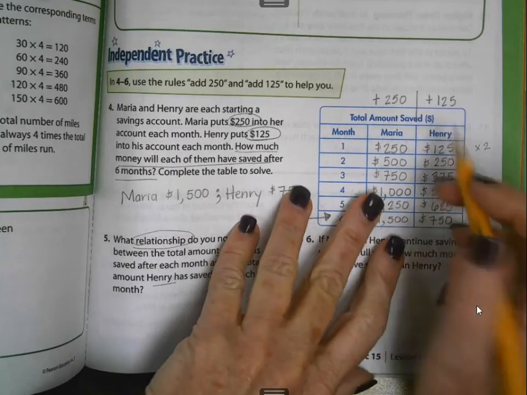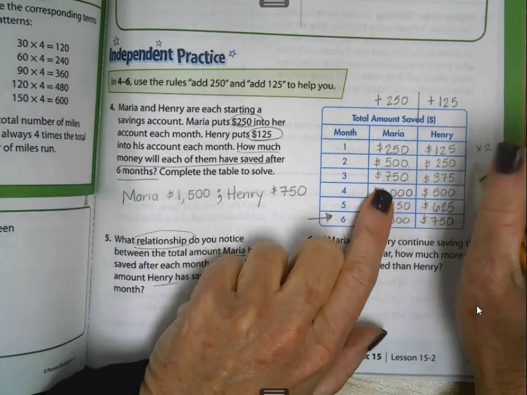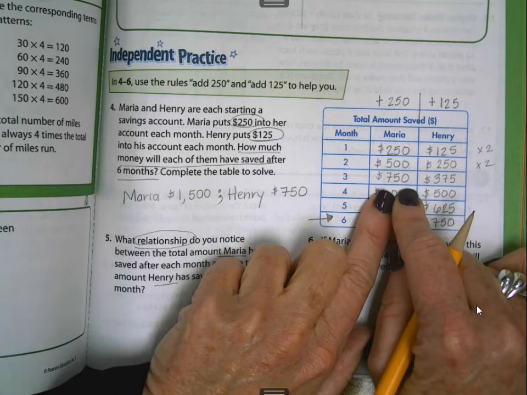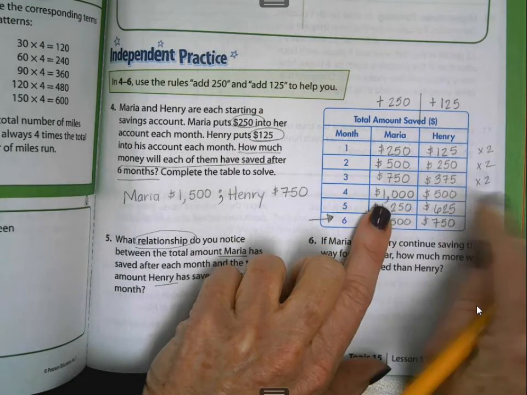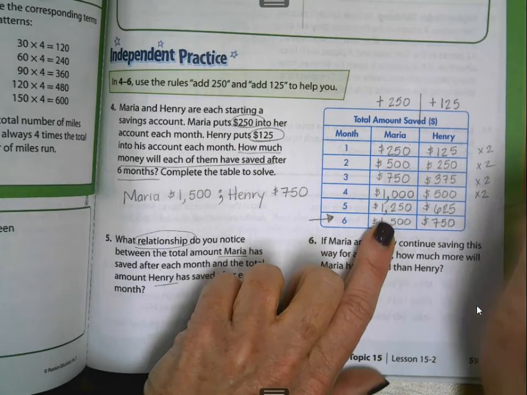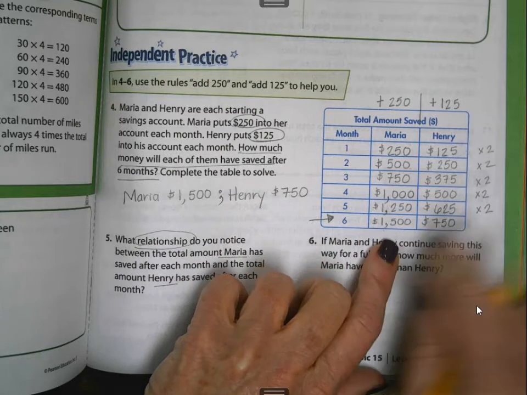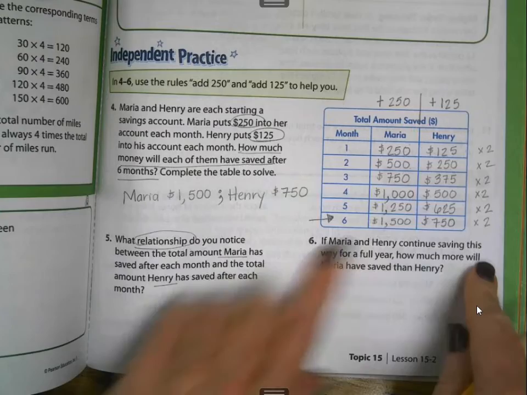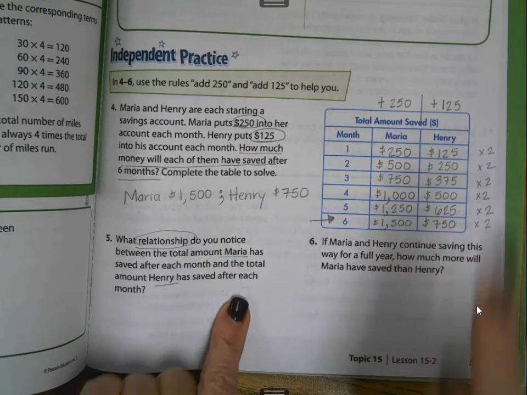All right, 250. If we double 250, do we get 500? Yep. All right. If we double 375, do we get 750? And we do. So we're doubling. Times 2 is doubling. 500 times 2 is 1,000. 625 times 2 is 1,250. And 750 times 2 is 1,500. So I think I've located right here what the relationship is.